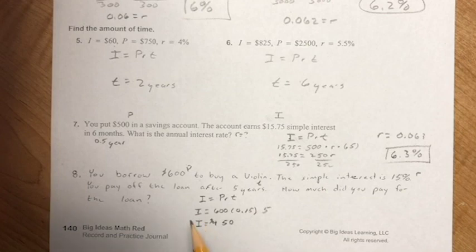So did you pay $450 for that violin? That doesn't make sense. It says that you had to borrow $600. But you're paying back $450? No, that's not what's happening here. Not only are you paying back the $600, but you're also paying $450 just to borrow the $600 to begin with.